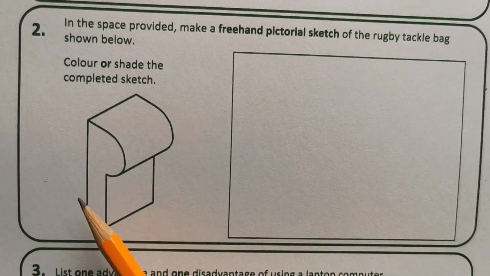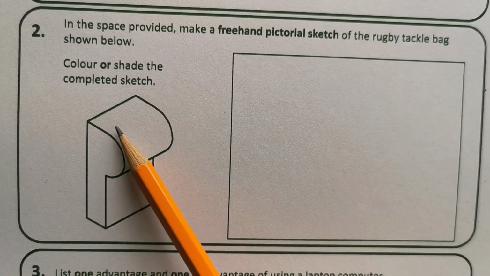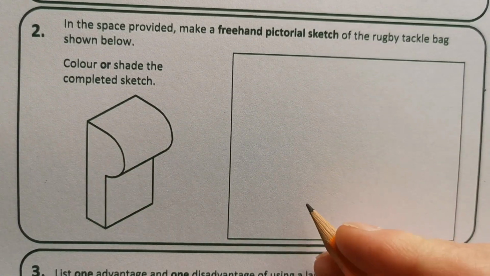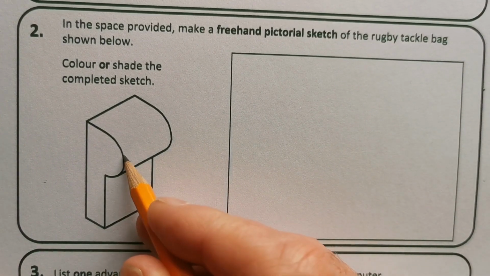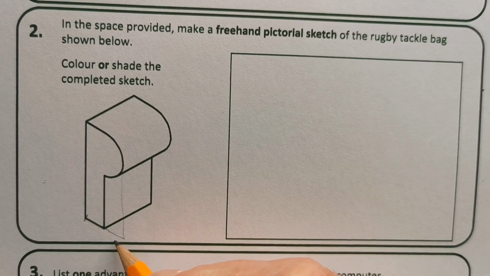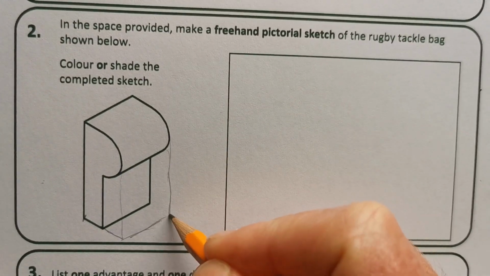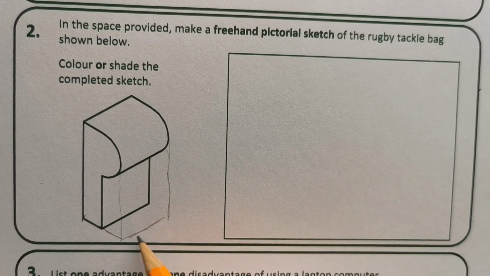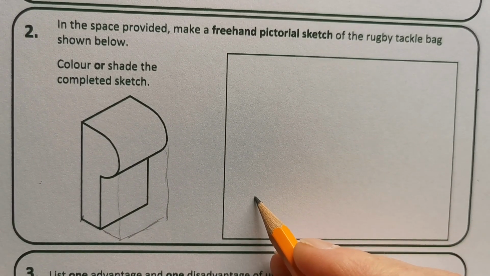Now I would recommend doing what's called crating, that we draw this as if it was inside a rectangular box. So the proportion here, I'd be guessing that it's roughly a square base, maybe a little bit longer on one side.